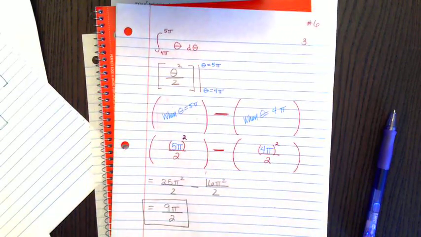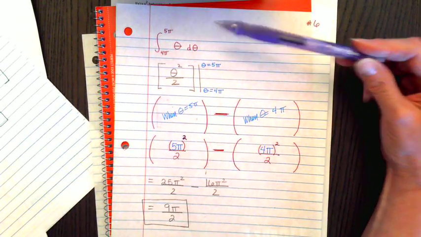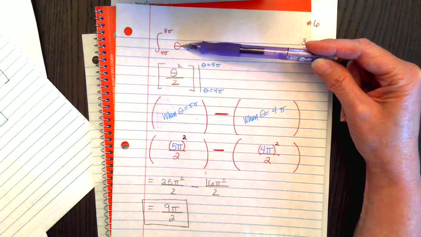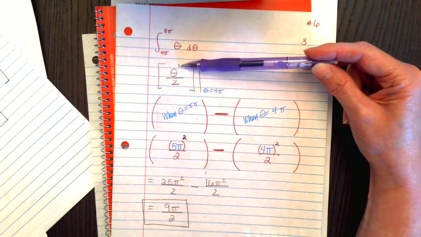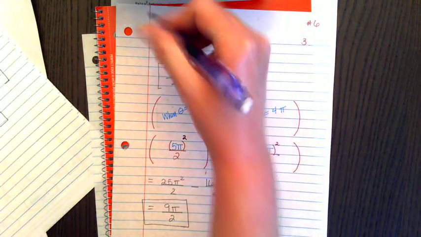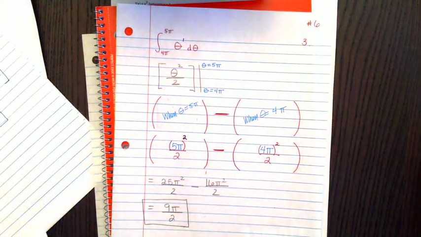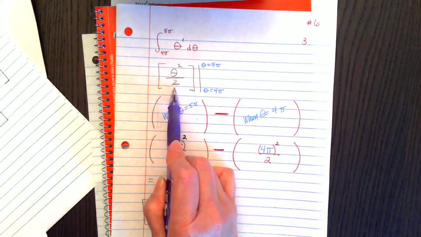If we integrate theta, then the integral is theta squared divided by 2. So we take this implied 1, theta to the first power, increase that 1 by 1 to get 2, and divide by 2. And we're going from theta equals 4 pi up to theta equals 5 pi.